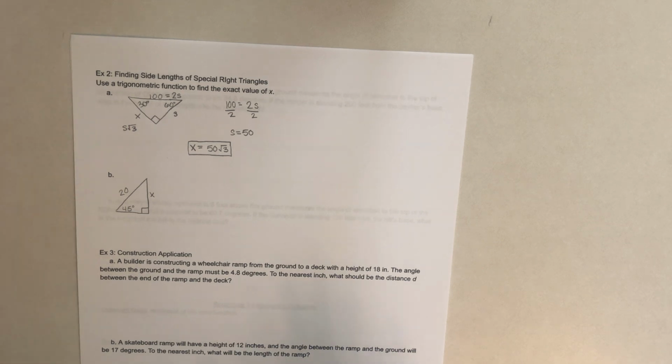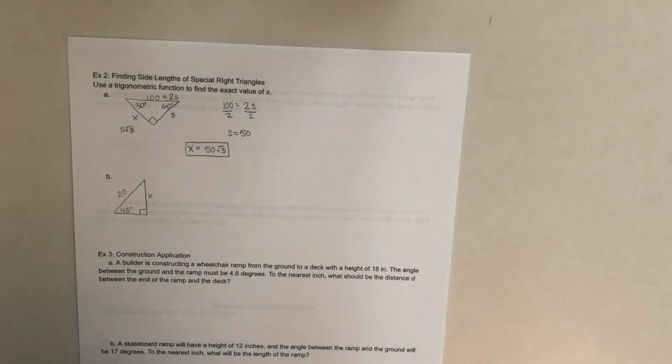Okay. If you want to try B, go right ahead. It is a little bit more different. It's up to you though. You can pause it right now and try that one out.